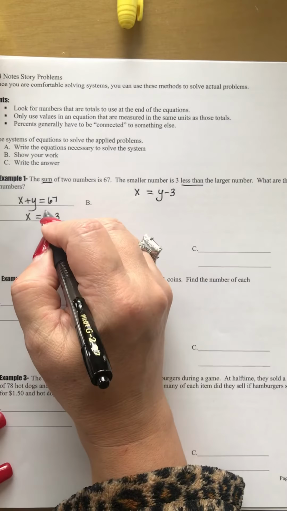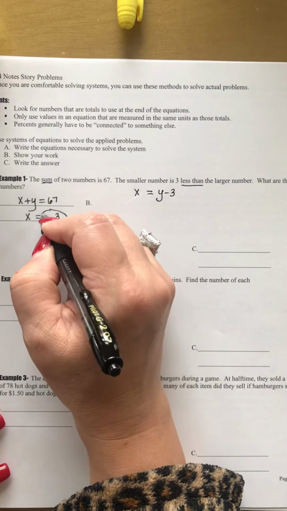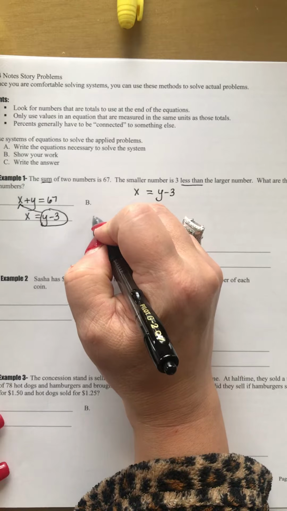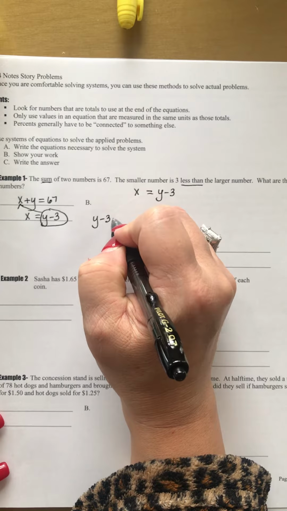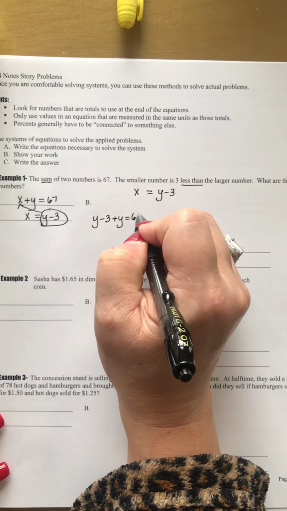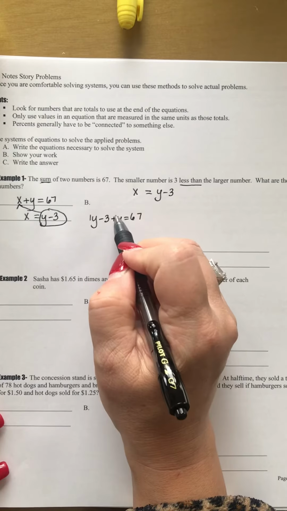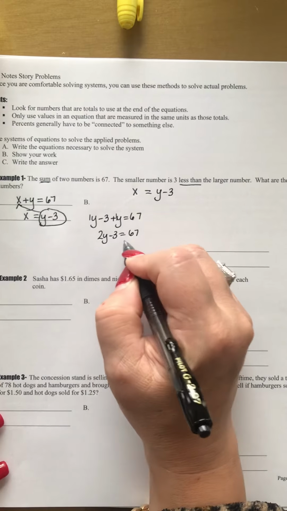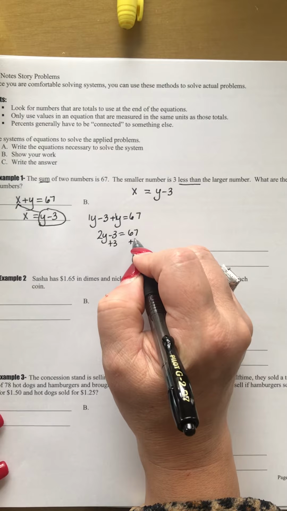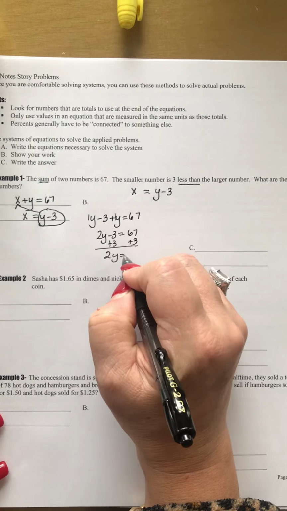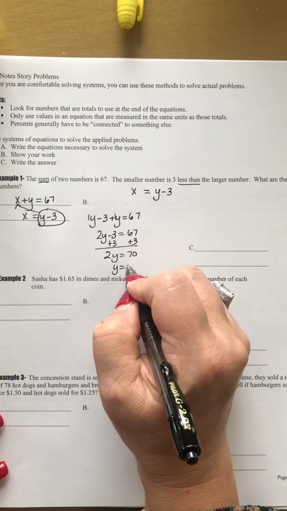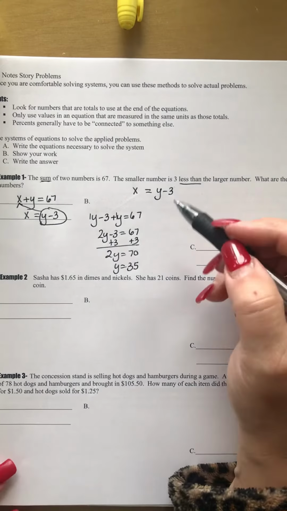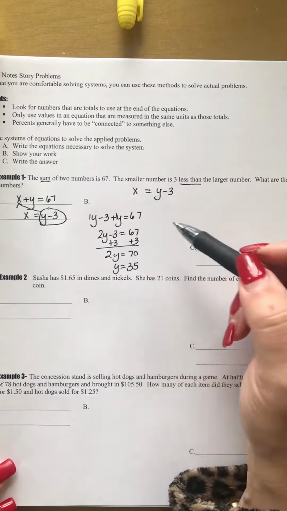And now this is set up, in my opinion, for substitution. So if x is y minus 3, I'm going to plug that in for x in the top equation. So you have y minus 3 plus y equals 67. Then these two y's you can add up. So you get 2y minus 3 equals 67. Add 3 to 67. 2y equals 70, divide by 2. And I'm going to go fast because we have a lot to cover. So y is 35.